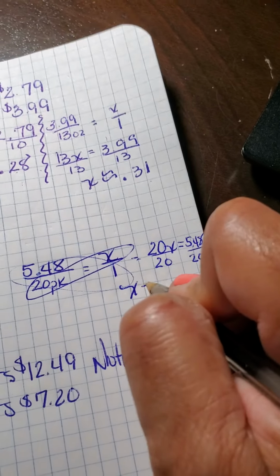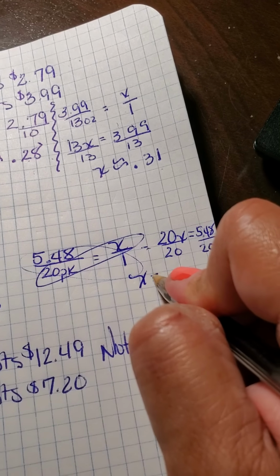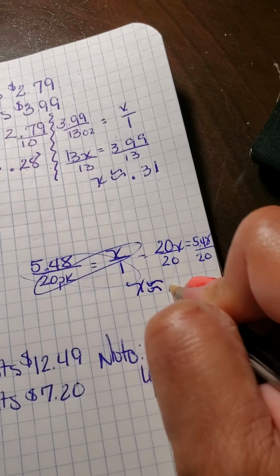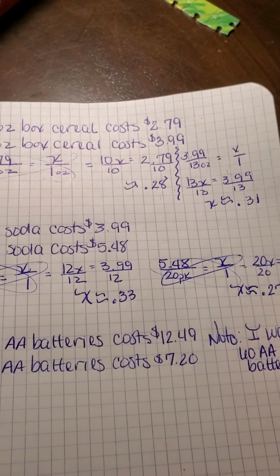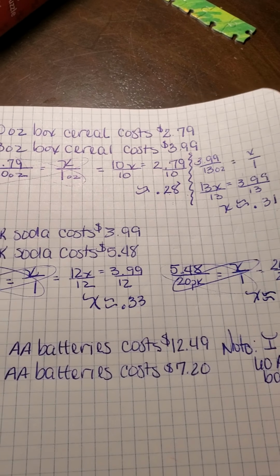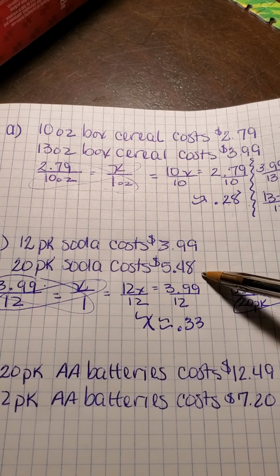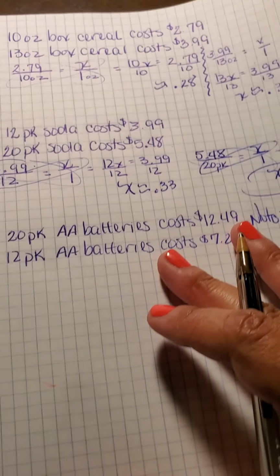And your x here is approximately 27 cents. Which one should we purchase? Looks like we're gonna go ahead and spend that $5.48 for the 20 pack. Okay? Because that one's the better deal.